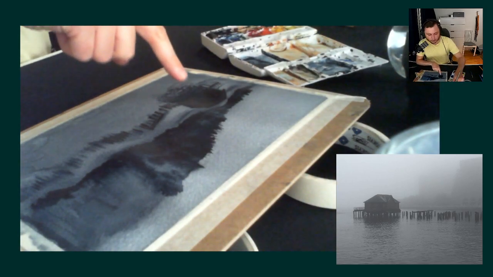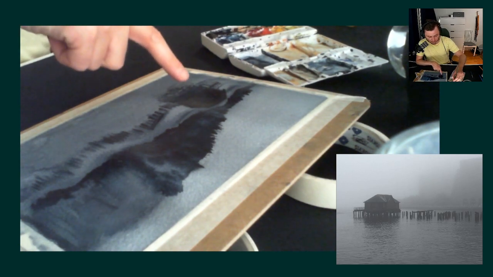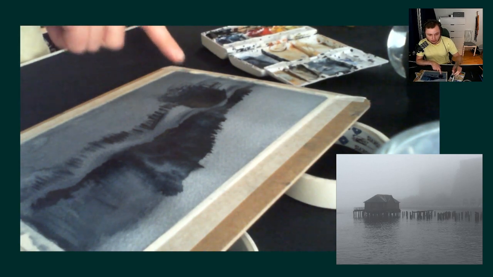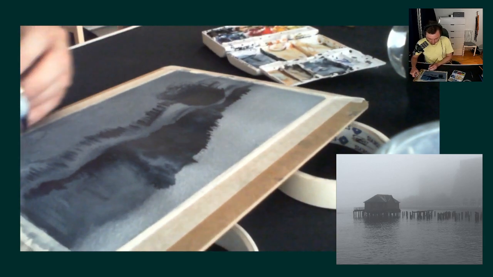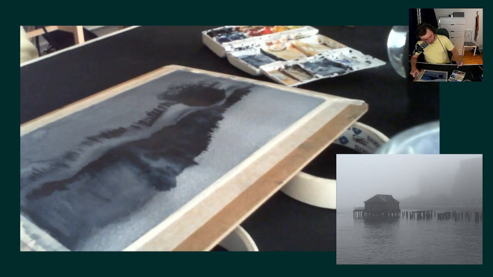So I should have left some white light spots right here. Because now it's all getting kind of everything sort of covered in things.